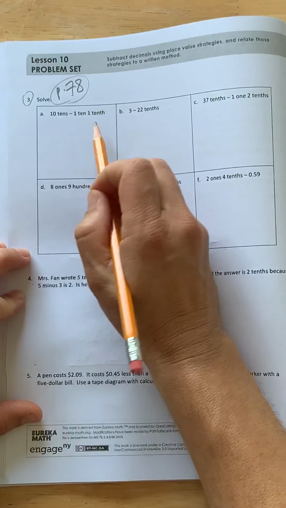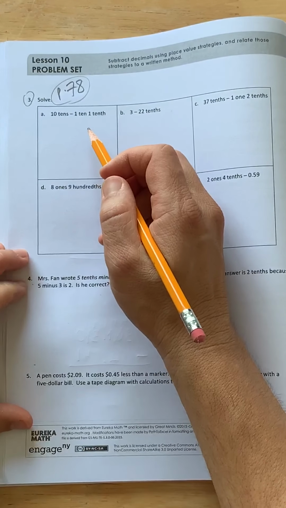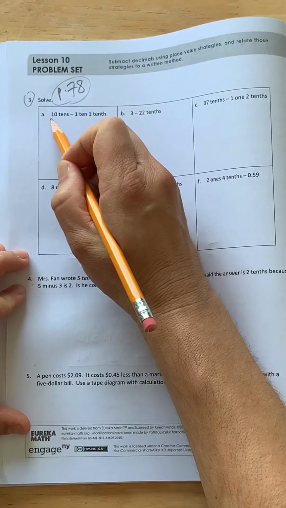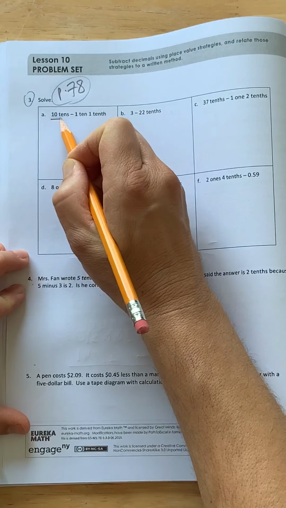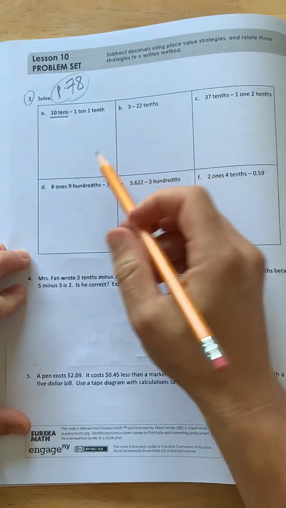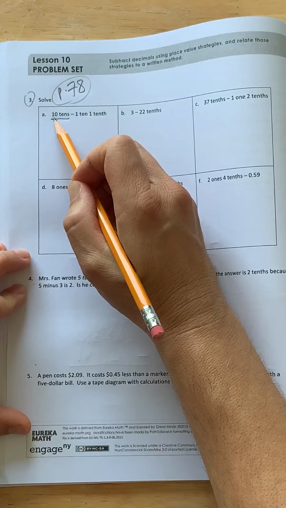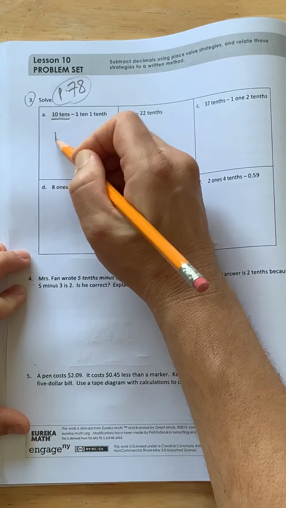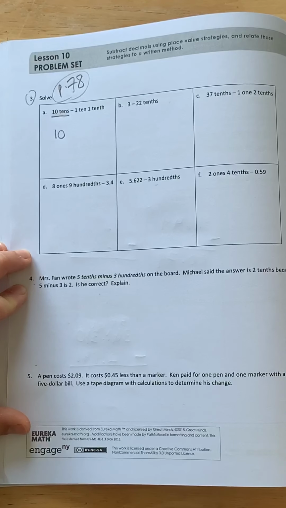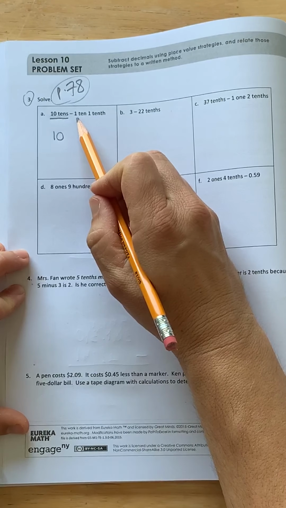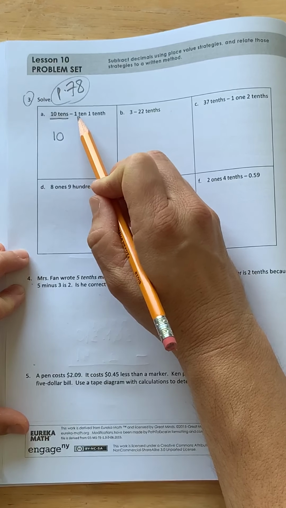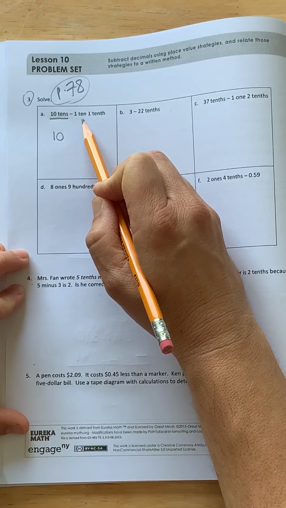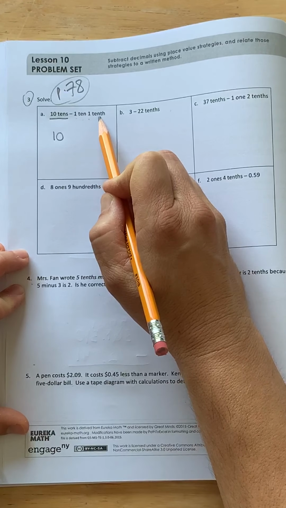Now, this might look a little weird, but don't worry, it's not that hard. So you just have to write the number based on how it is written. This says 10 tens. So that would be the number 10. And this says 1 10 and 1/10.